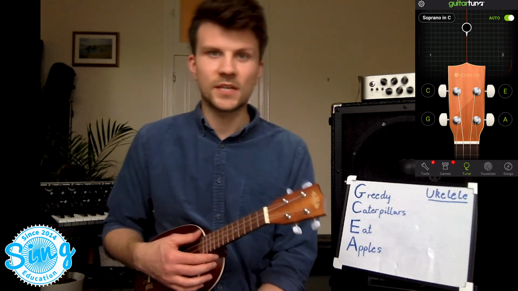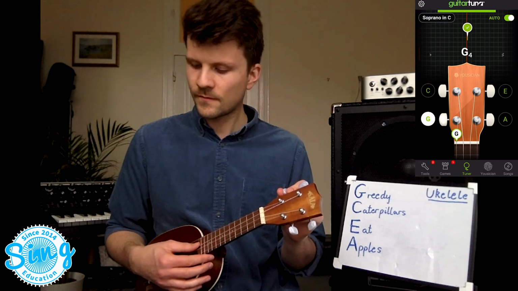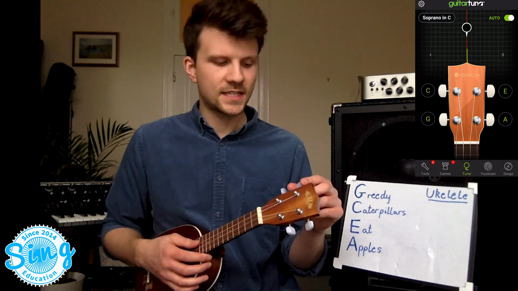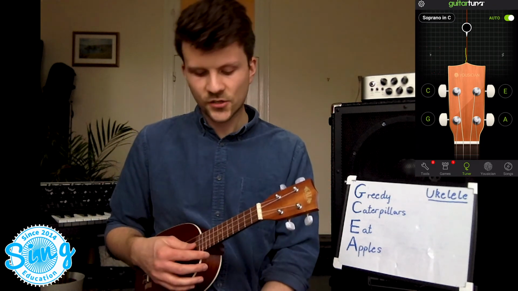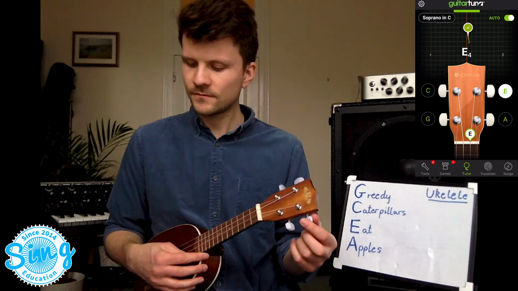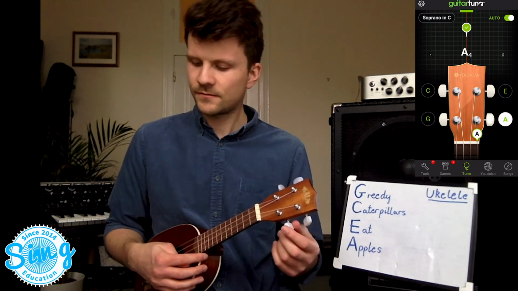We need to double check them all to make sure they're definitely in tune. So here's the G string to start with. So that's okay. Let's try the C string now. Good, so that's fine. Let's try the E string. That's lovely, that's nice and tuned. And finally the A string.